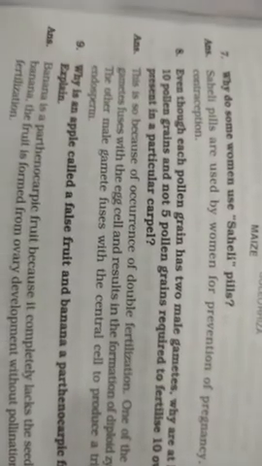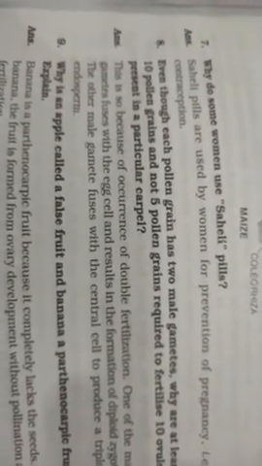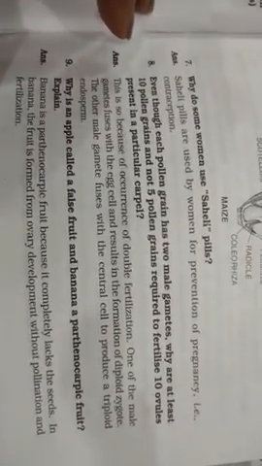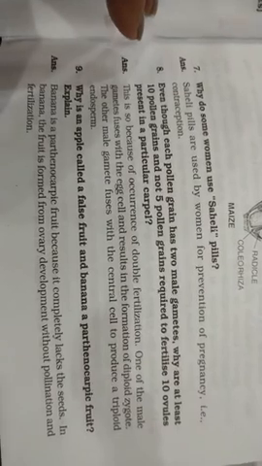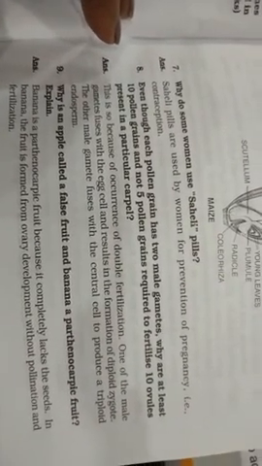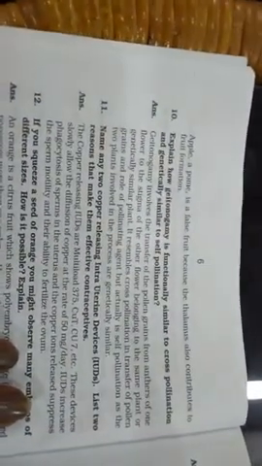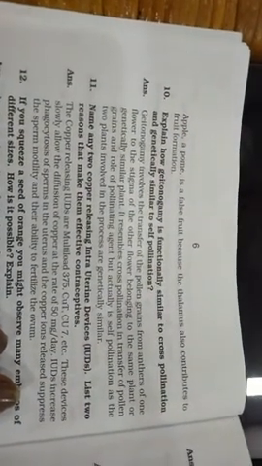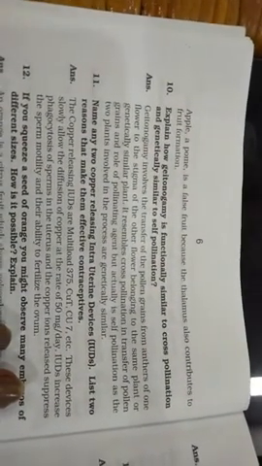Why is an apple called false fruit and banana parthenocarpic? Banana is parthenocarpic because it completely lacks the seeds. In banana, the fruit is formed from ovary development without pollination and fertilization. And the next one is apple, a pome, is a false fruit because the thalamus also contributes to the fruit formation.